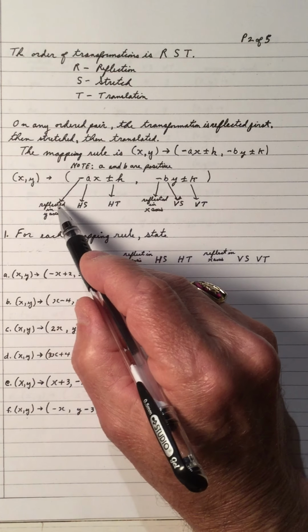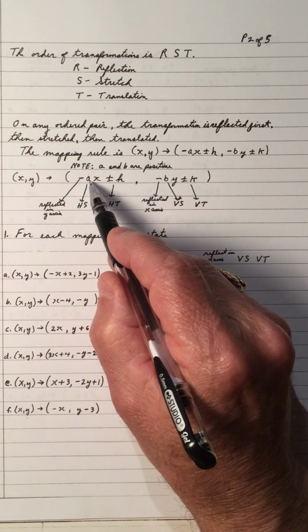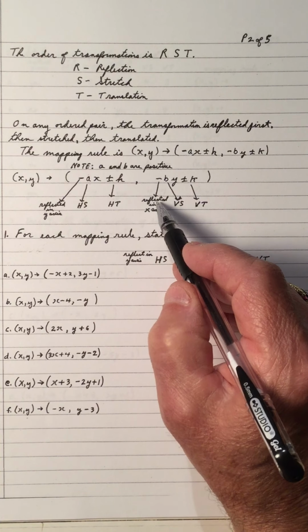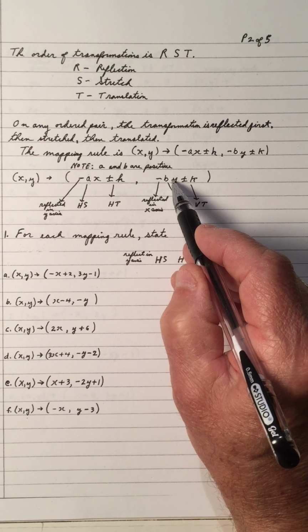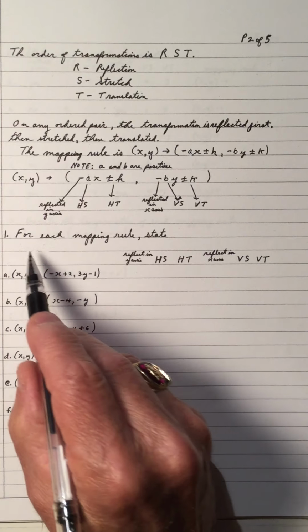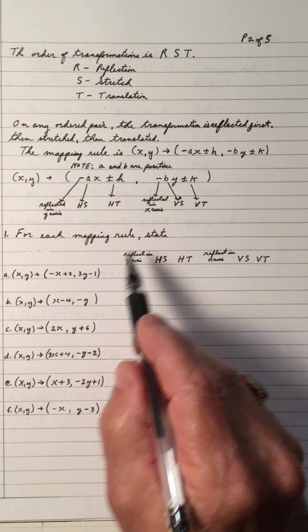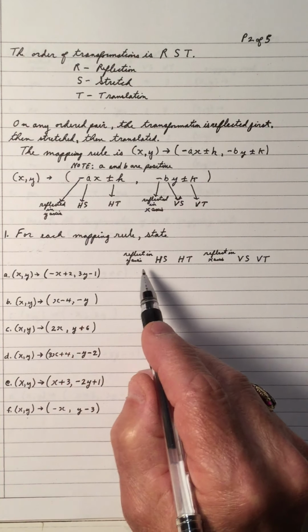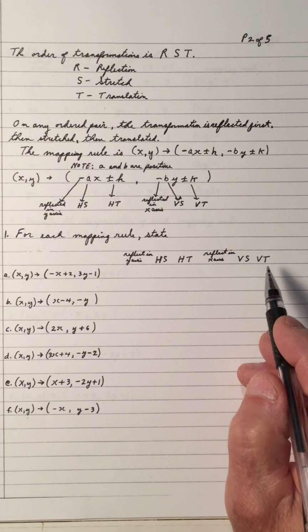Plus is up, minus is down. And note, when you're reflected in the y, it's the x that's changing. When you're reflected in the x, it's the y that's changing to the opposite sign. So, for each mapping rule, state. So I have the mapping rules here, and let's fill in these.